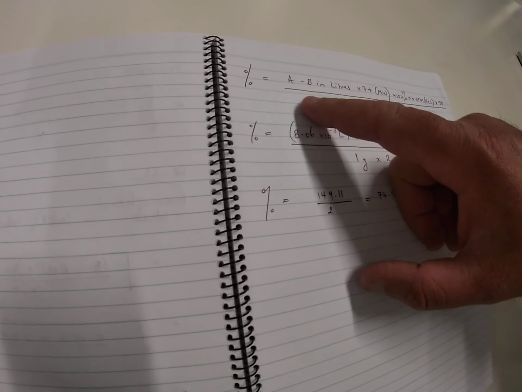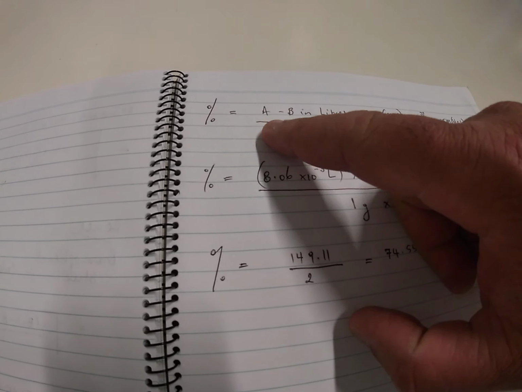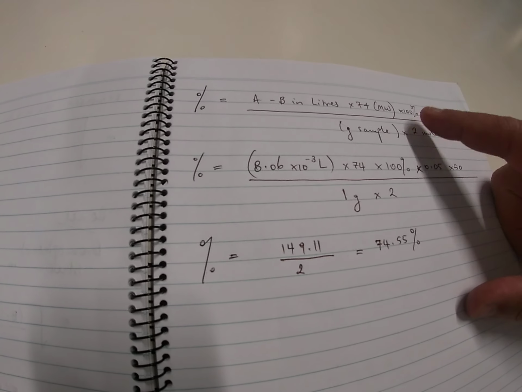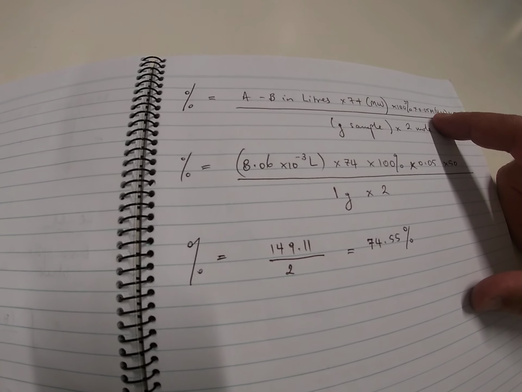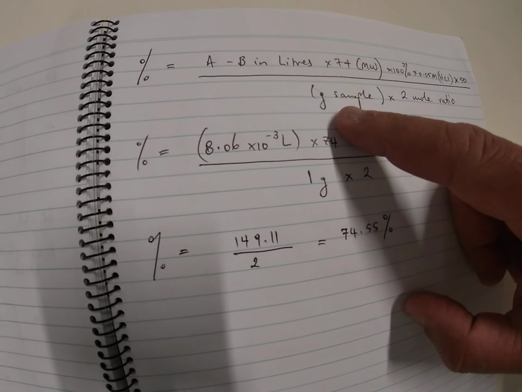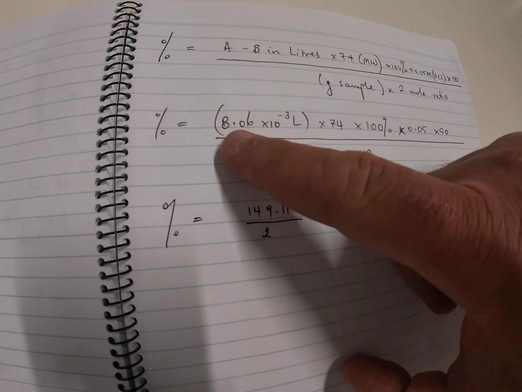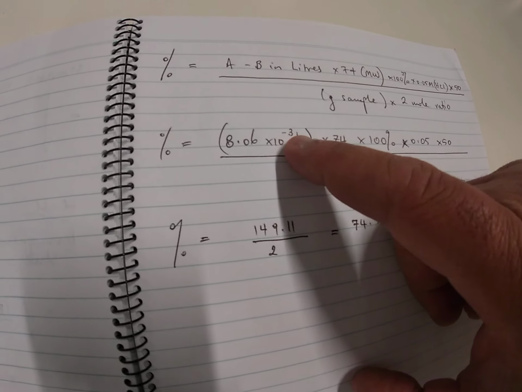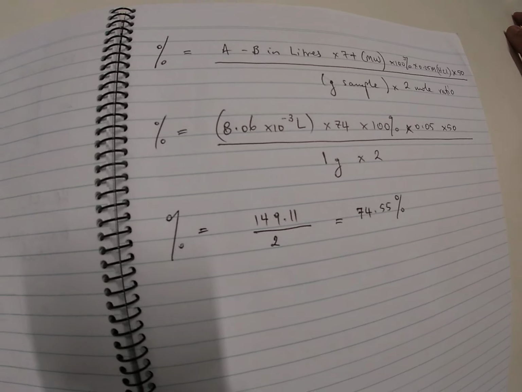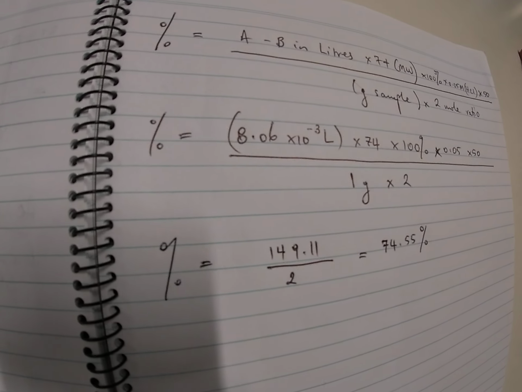So let's look at an example that Bob has done using this formula. We write the initial formula, so percentage of calcium hydroxide is equal to A minus B in litres times 74, which is molecular weight, times 100%, times 0.05 molar, which is the concentration of hydrochloric acid, times 50. And then divided by the grams of sample times the 2 mole ratio. So it's 8.06 times 10 to the minus 3 litres, because we're just using calcium hydroxide in solution number 1, and we're just using the mean for this example.